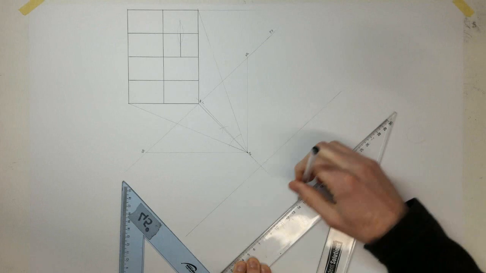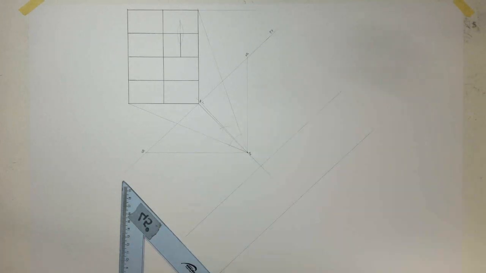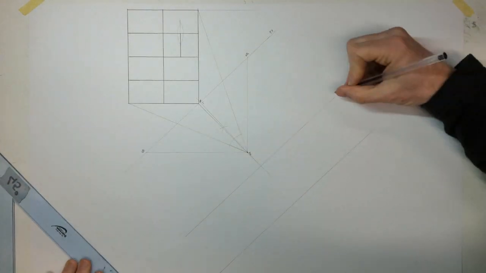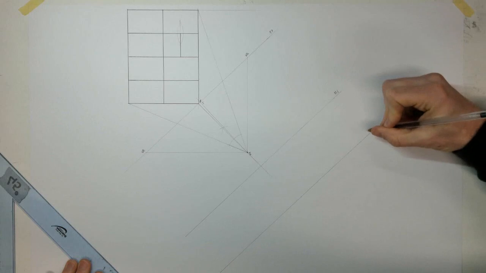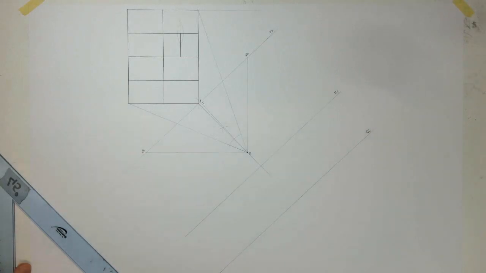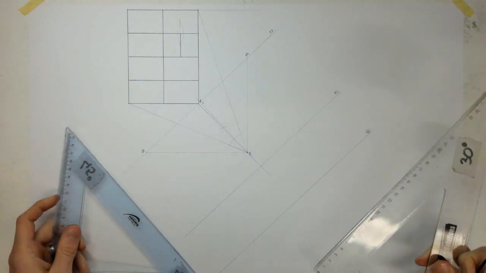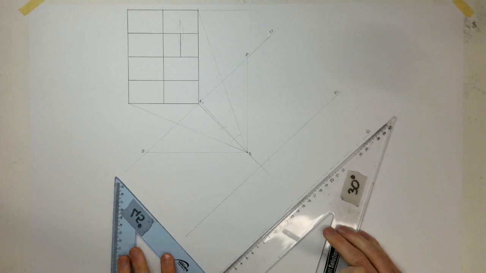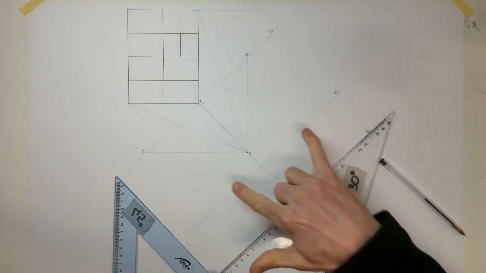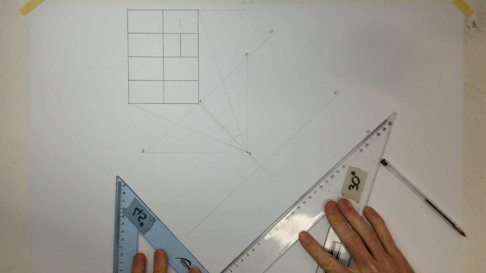And there we have a ground line. Okay, so horizon line, ground line. What we want to do is find our vanishing points resting on the horizon line. So project them down.